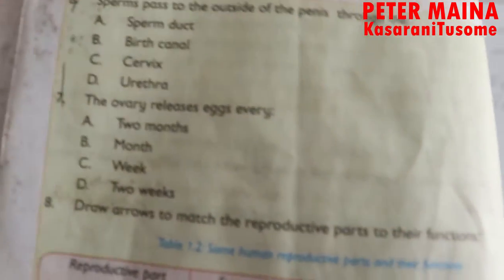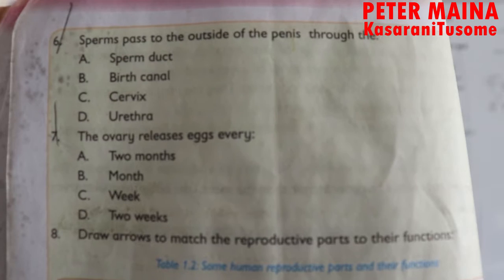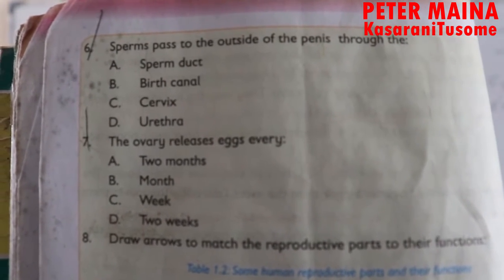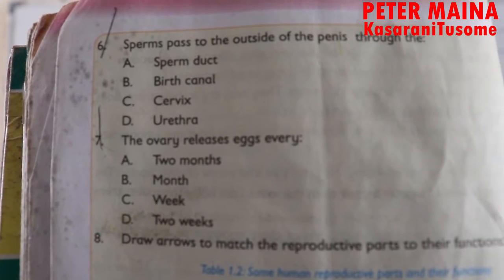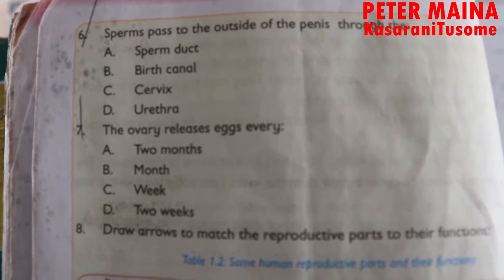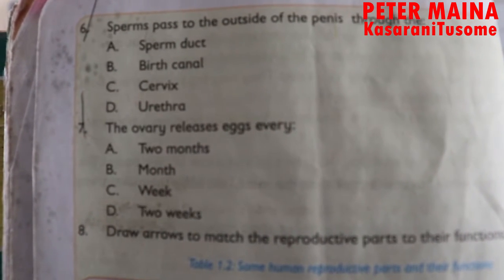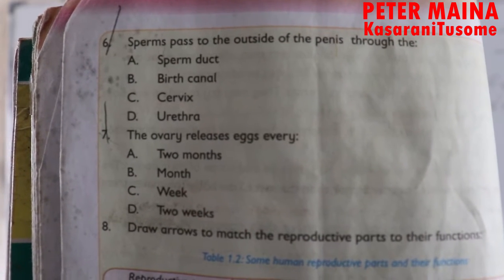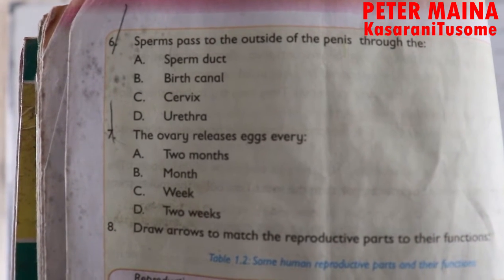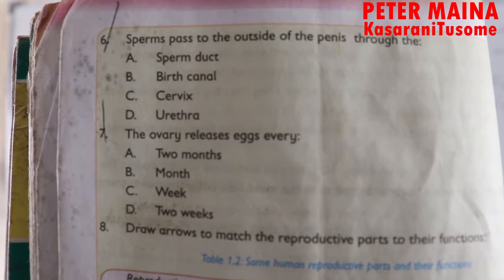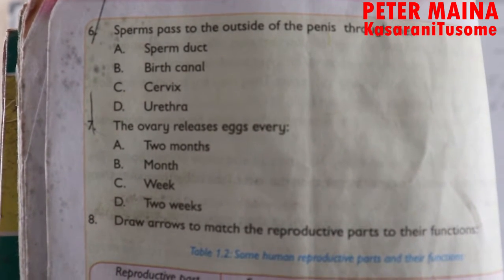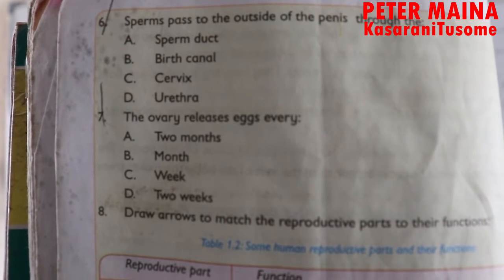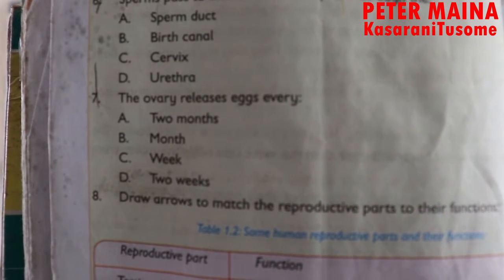Question 6. We are told sperms pass to the outside of the penis through... meaning they have already moved outside the penis. So they will therefore move through the birth canal. So they are deposited to the birth canal. And then question 7, the ovary releases eggs every 28 days. That is a month. So the answer is B.